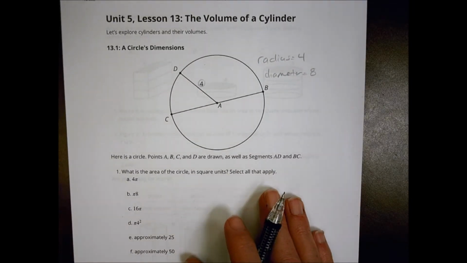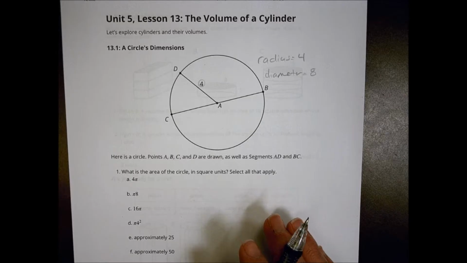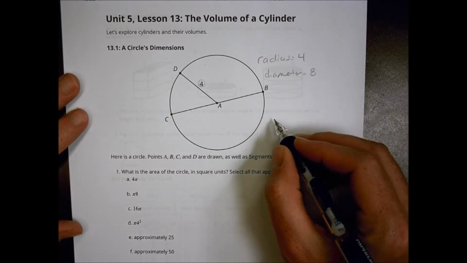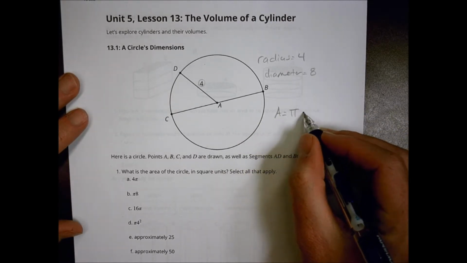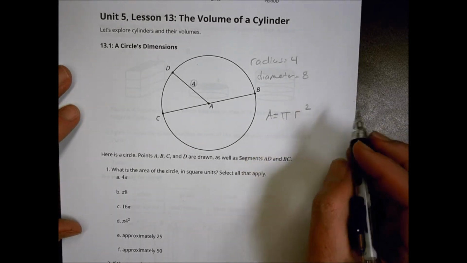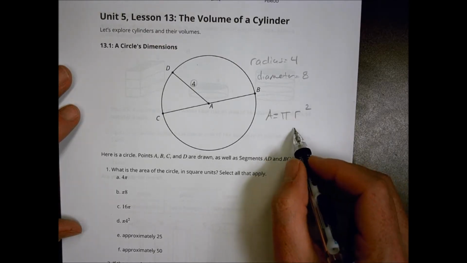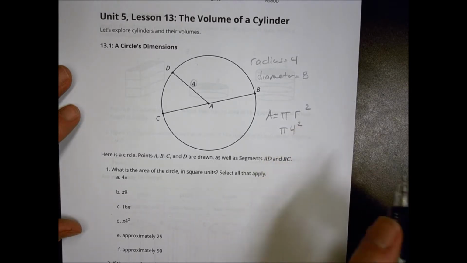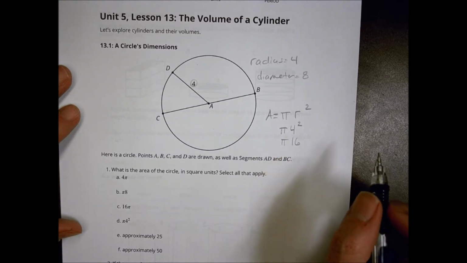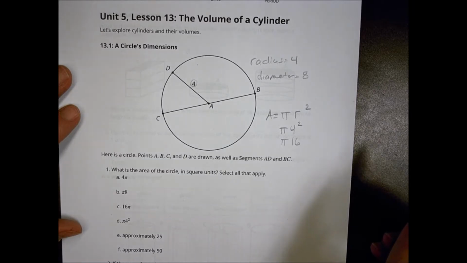So it says here's a circle with points A, B, C, and D drawn, as well as segments AD, BC. What is the area of the circle in square units? And select all that apply. Well, we need to recall our area formula for the area of a circle. The area is equal to pi r squared. So the value of pi times the radius squared. In our case here, our radius was 4. So if we were to put that in there, we'd say pi times 4 squared. And 4 squared is 16, so it'd be pi times 16. And these are ways to write out what our area is going to be.